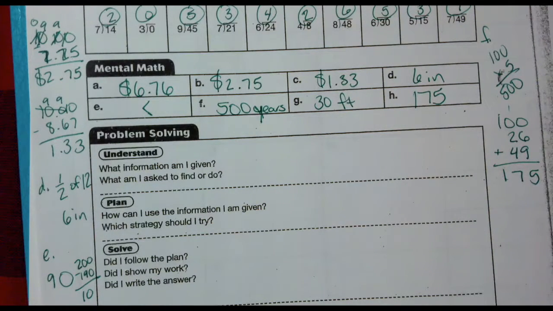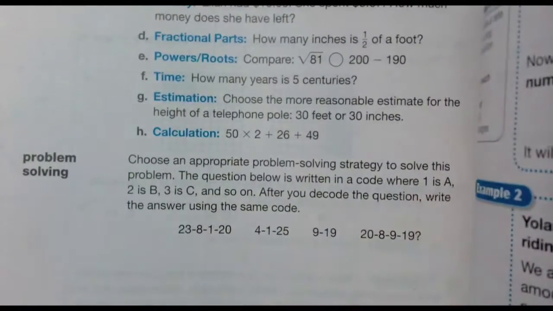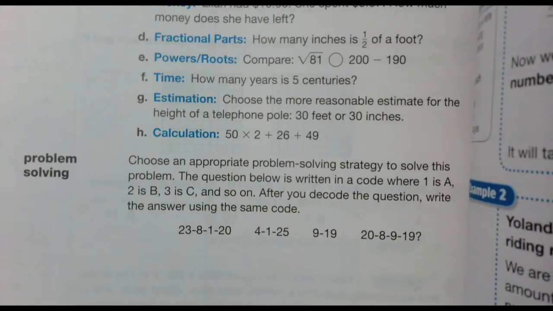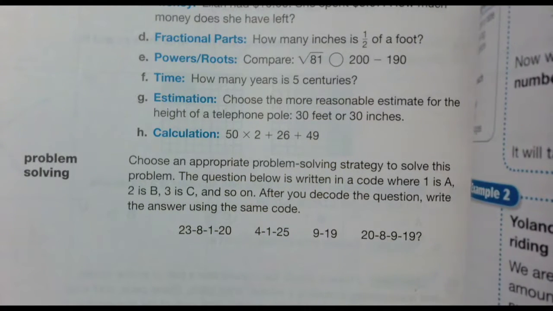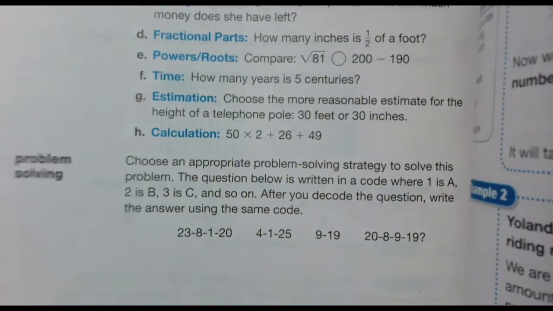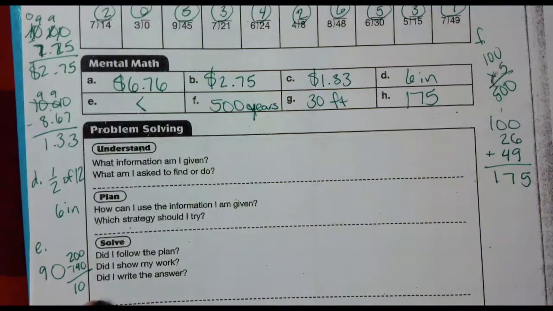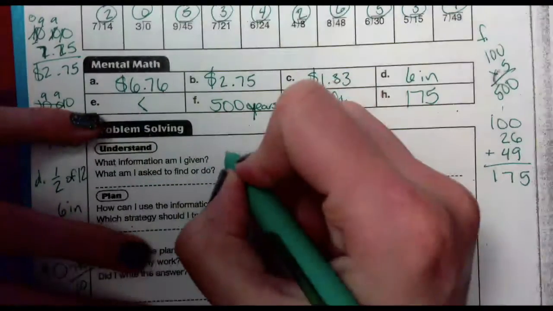Problem solving. It says choose an appropriate problem solving strategy to solve this problem. The question below is written in a code where 1 is A, 2 is B, 3 is C, and so on. After you decode the question, write the answer using the same code. So 23, 8, 1, 20. Go ahead and just write your alphabet along the top of your page. Okay.